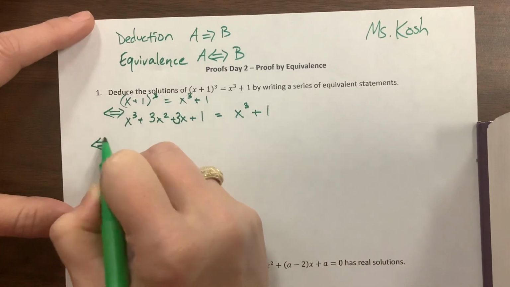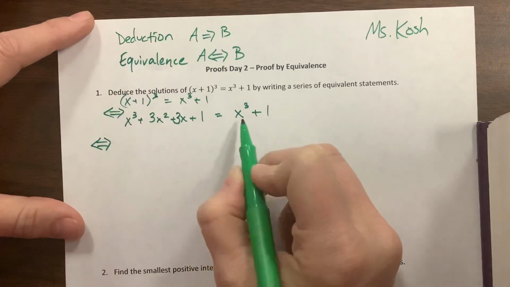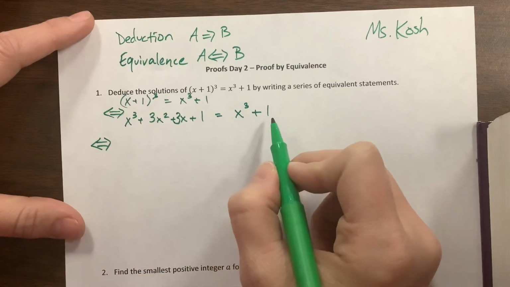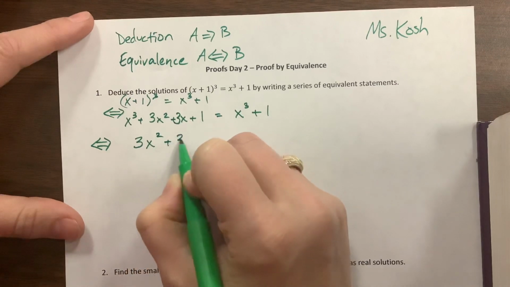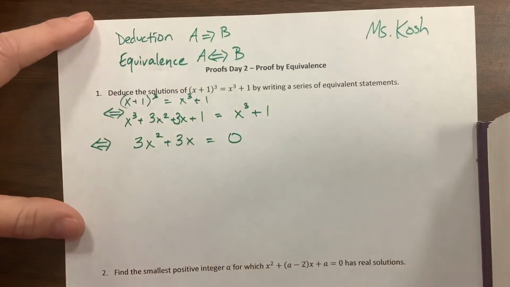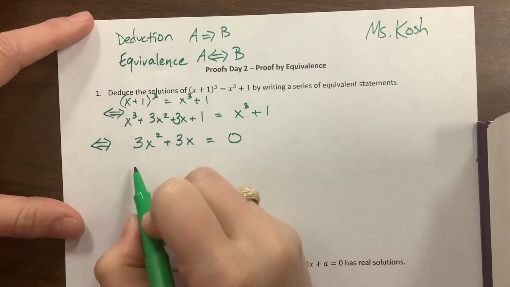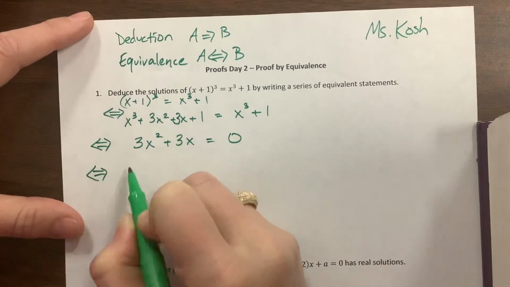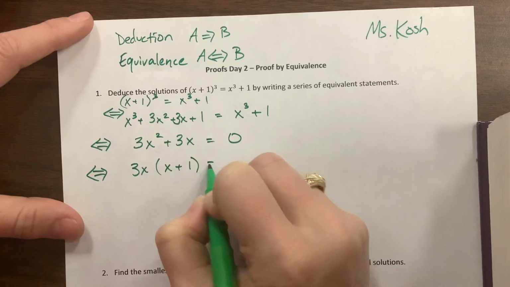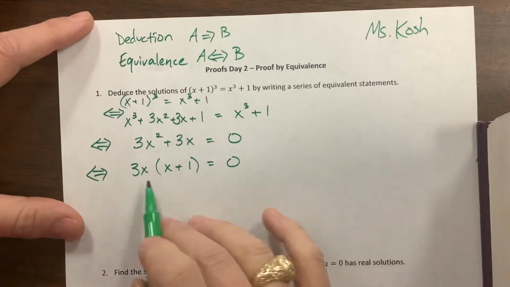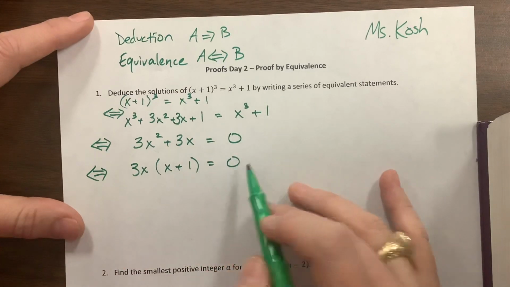And this would be equivalent. Now notice I can subtract x cubed from both sides, and I can subtract 1 from both sides. So this would be equivalent to 3x squared plus 3x is equal to 0. Now, I can then say it would be equivalent to factor out this: 3x times x plus 1 is equal to 0. This statement is equivalent to that one. I can go either direction to get to the next one.